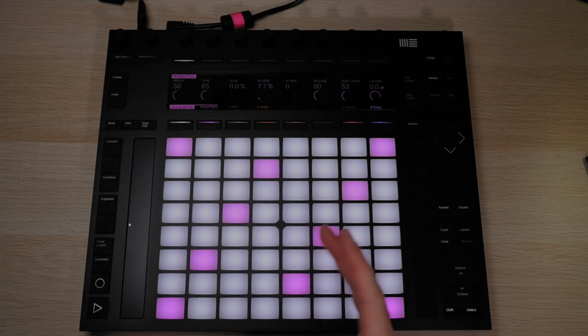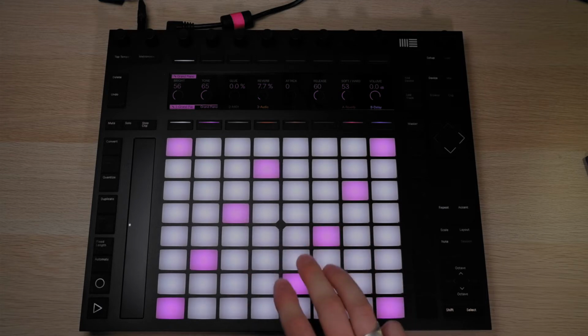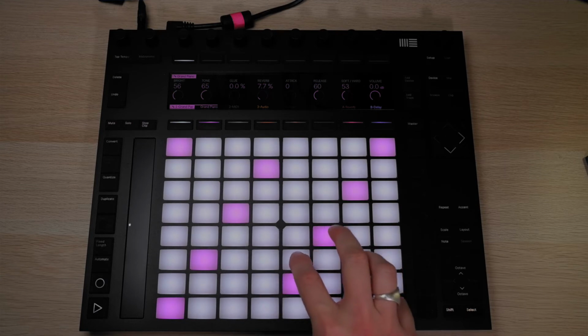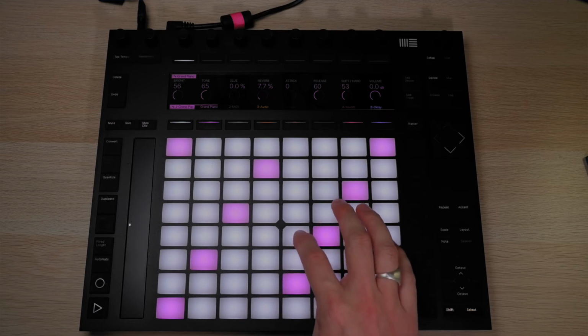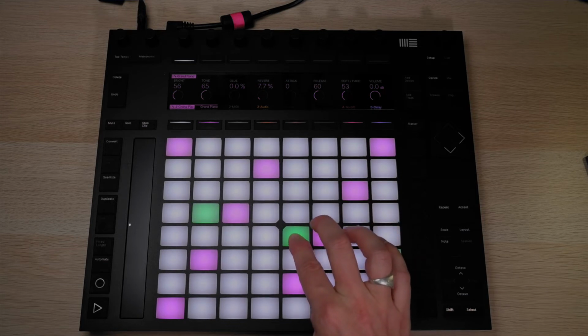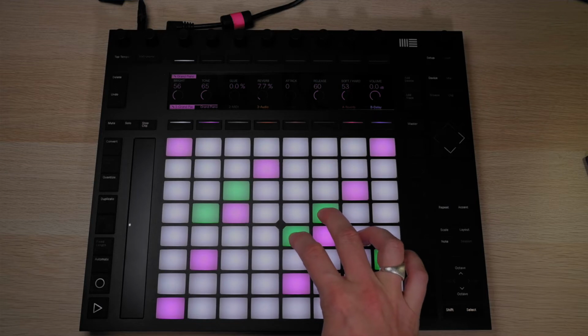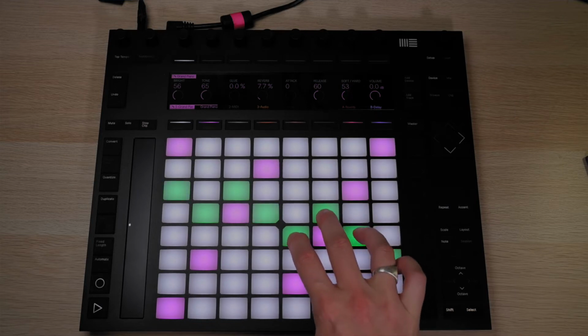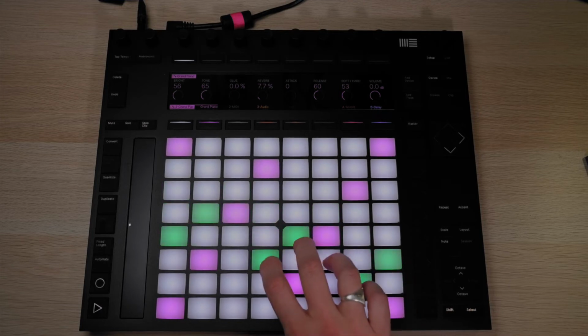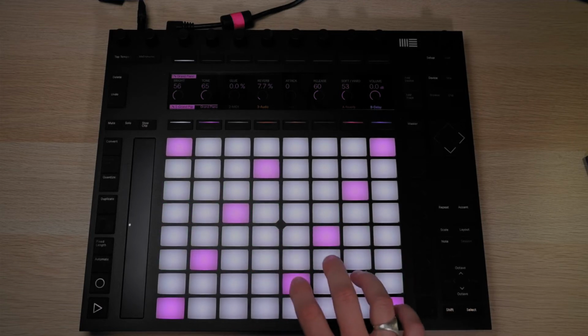So let's talk about how you play chords on the Push here. One little cool technique is using your finger as a triangle. So say if we start here in the middle, one finger, then we go up a level and across one note, and then our third finger will go one note apart from our first finger. And that's our chords in Ableton.